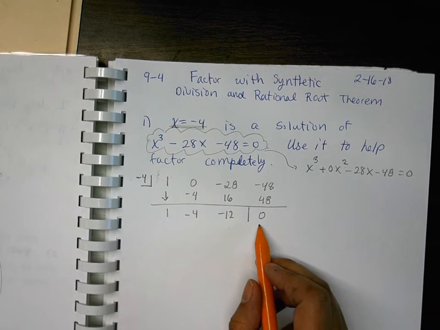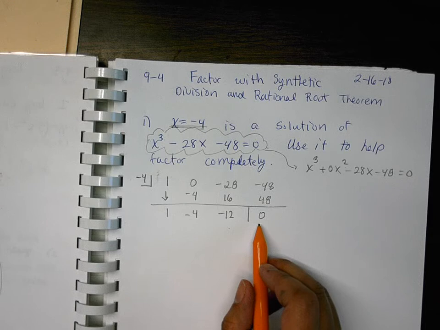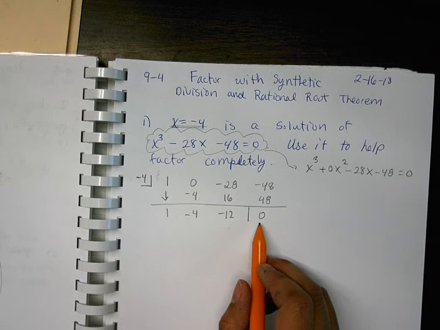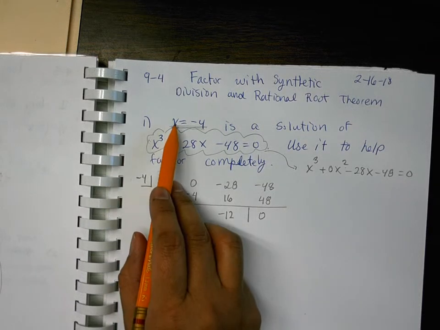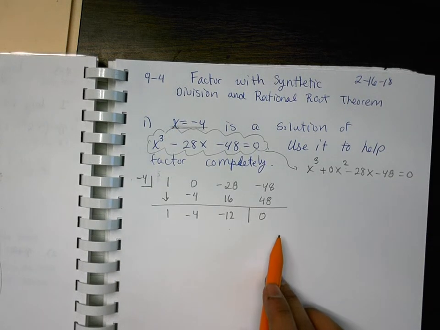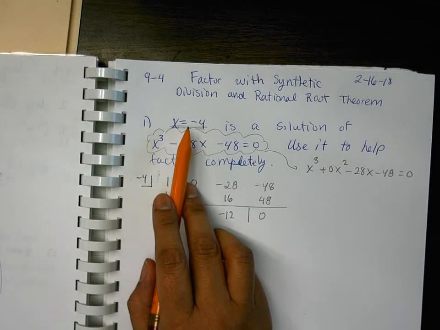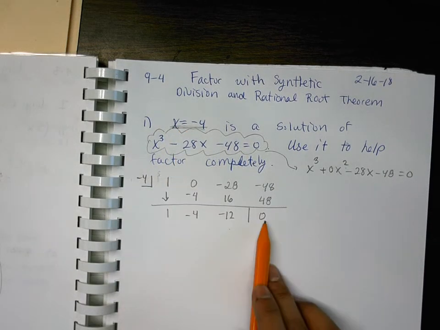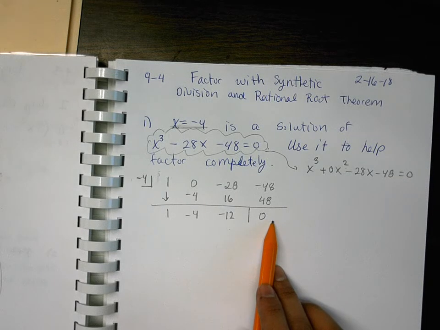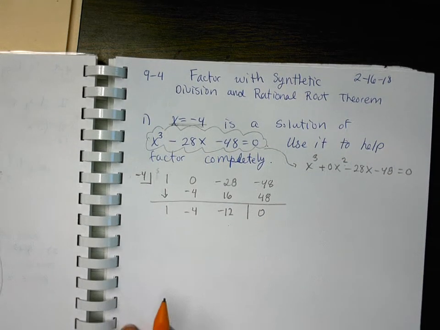I put that line there because that last piece is my remainder. And it tells me a few things. Right now, it tells me that my remainder is 0. Now, that should make sense. If this is a solution, should the remainder be 0? Yes. If this is a solution, meaning x plus 4 is a factor, then the remainder should be 0. Got it?